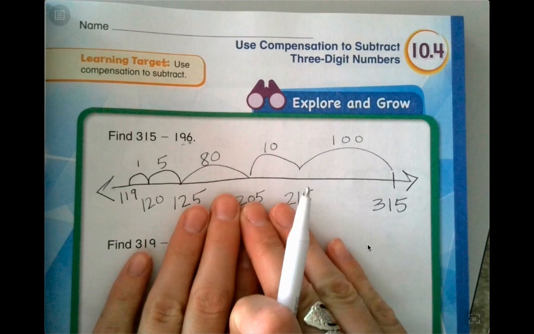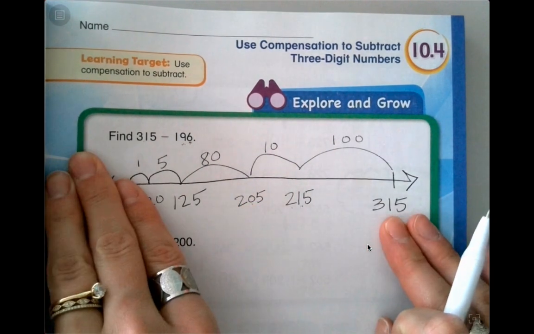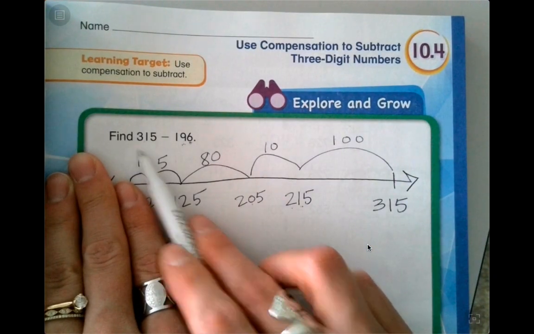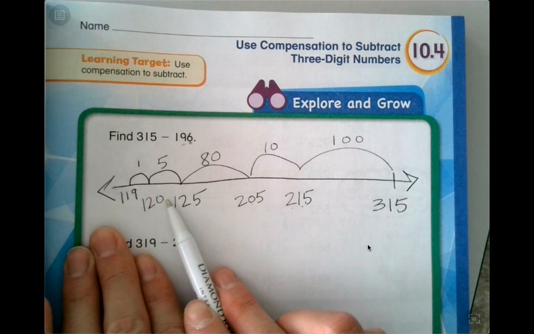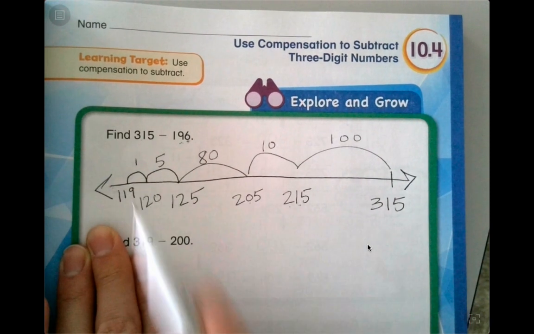119. So what I did was basically what we did yesterday. I used the number line, started with a big number, went back. But as I went back, I used numbers up here that helped me to go back. So I didn't have to think as hard going back, especially right here. Instead of just going back 6, I went back a 5 and a 1.